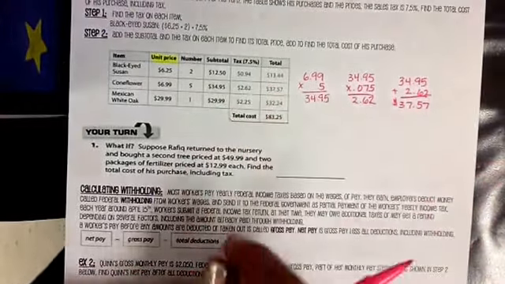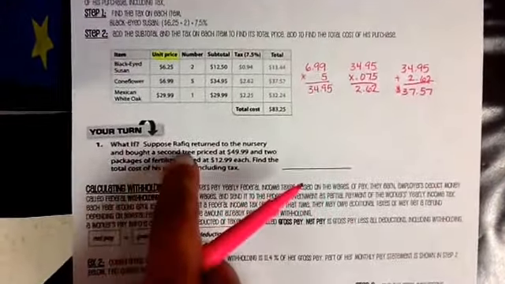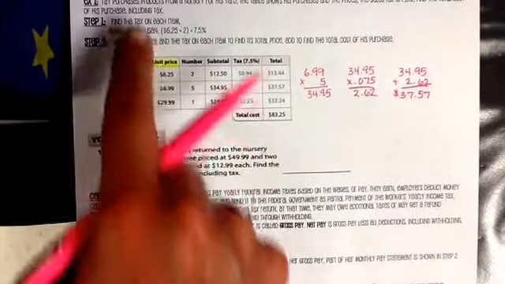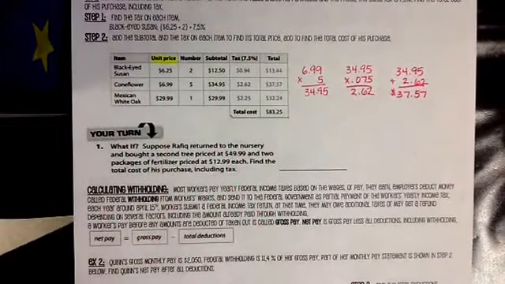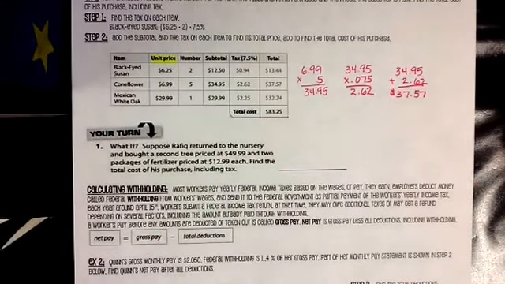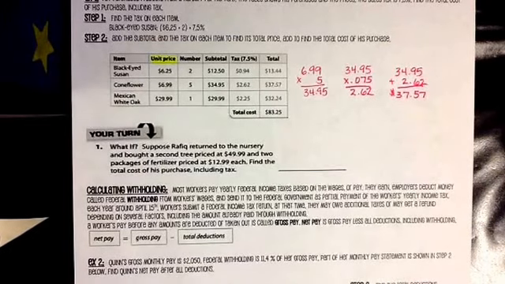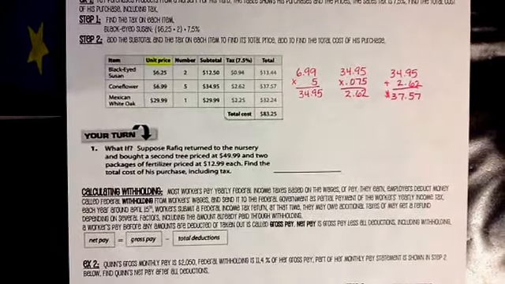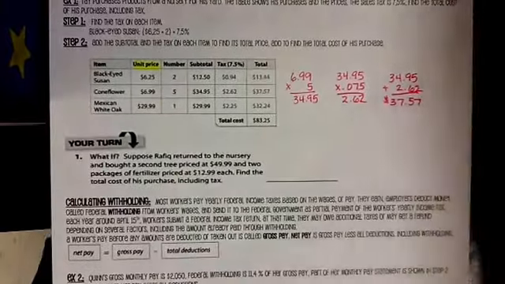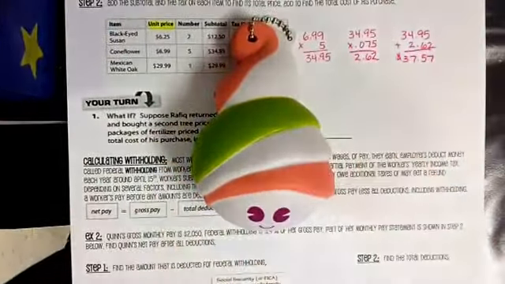What are you doing? So on the Your Turn, Rafiq is really still Ray. So he returns to the nursery to buy a second tree priced at $49.99 and 2 packages of fertilizer priced at $12.99 each. Find the total cost of his purchase, including tax. So go ahead and pause your video and you can use your calculator. Find that out.